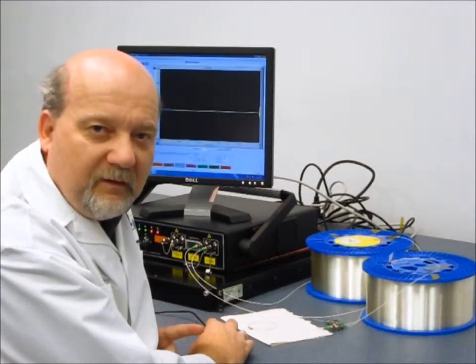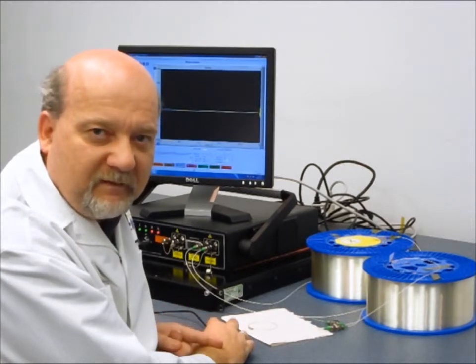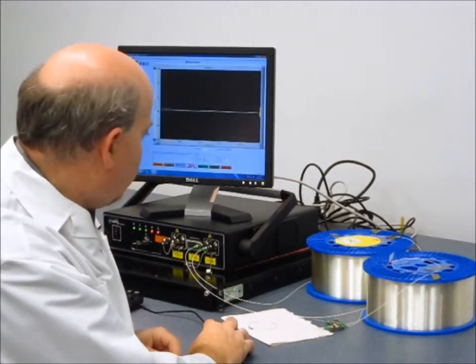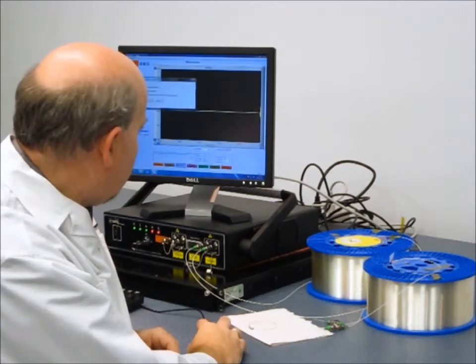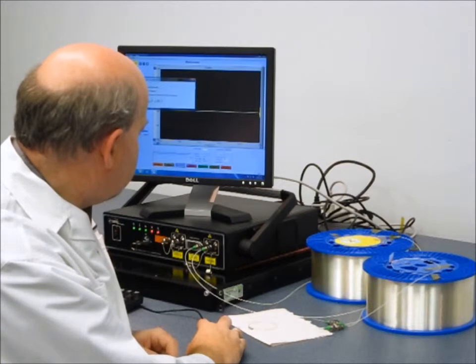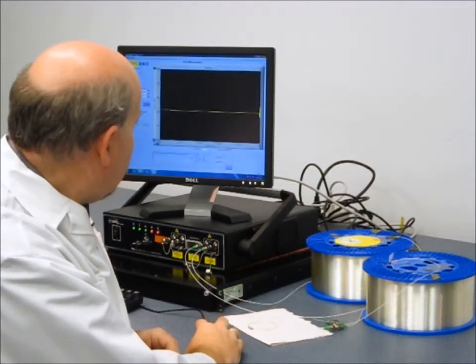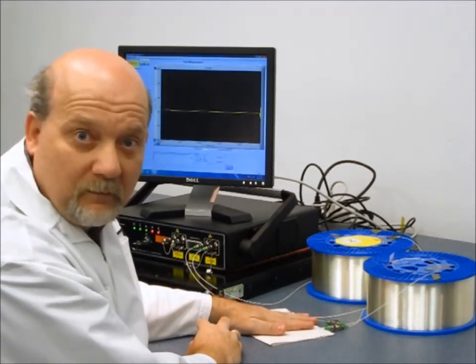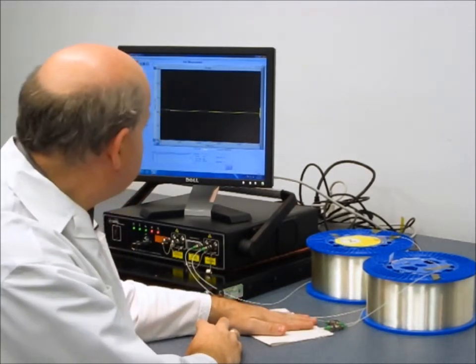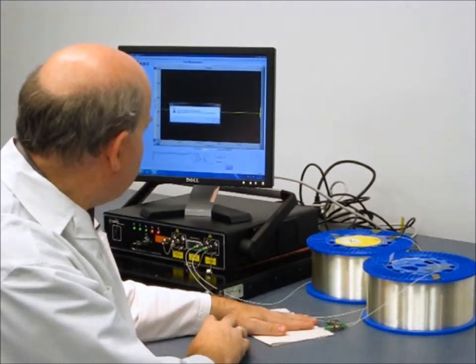Now that we have our baseline reading, let's demonstrate the actual fast measurement system. So I'm going to choose disaster warning. Click on fast measurement. I'll put my hand onto the fiber, and I'll start.